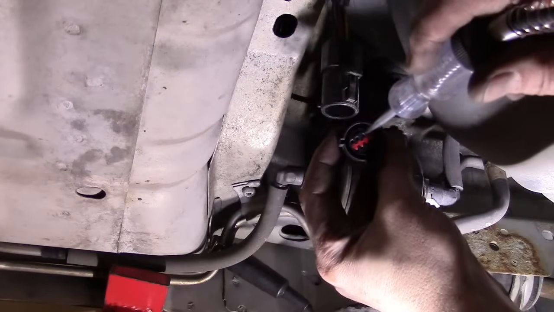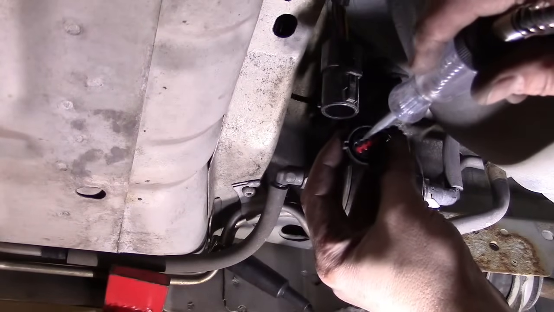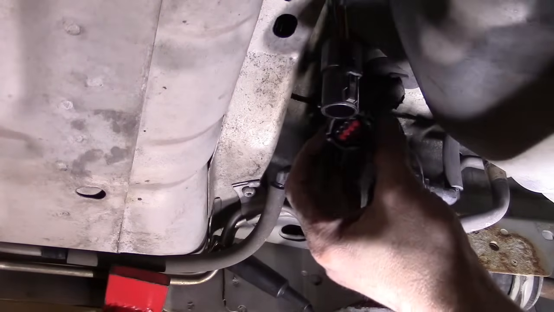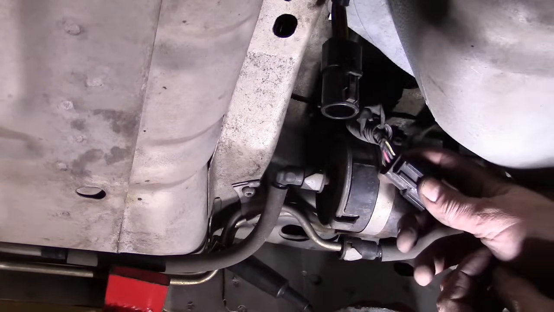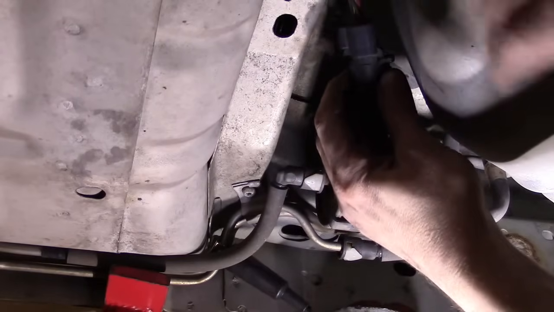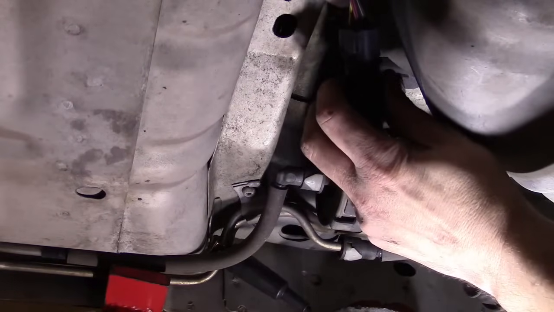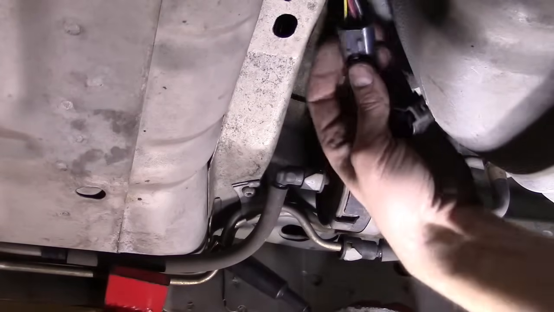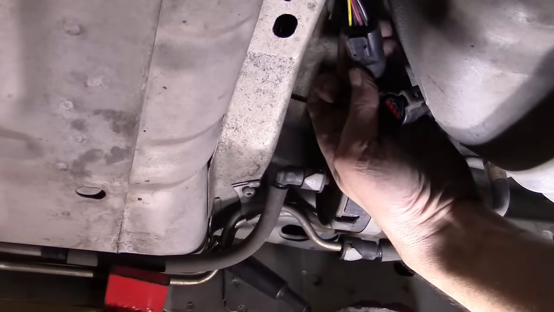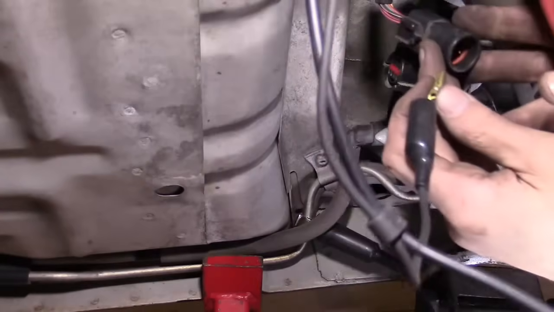All right, there we go, right there. There's my power right there. So let's see, that matches up to this pink and black wire right there. So there's my power. All right, so now we've got our power wire identified.